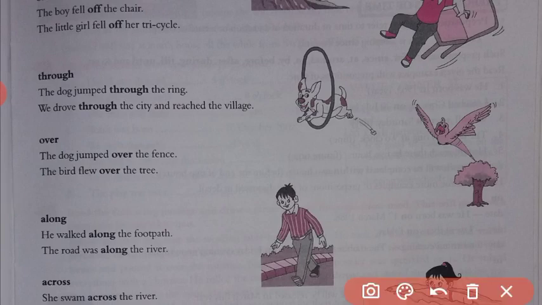Now over. See, over. The dog jumped over the fence. So without touching. You can see here the dog jumped over the fence. That means here also the movement is taking place in the same media, at the same level, from one place to another. In between, whatever comes, it jumps over without touching.